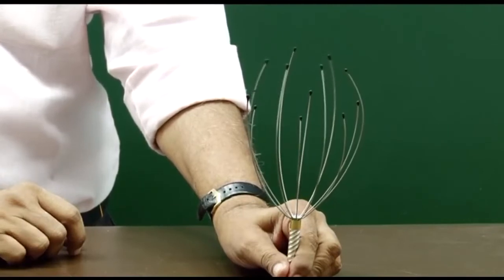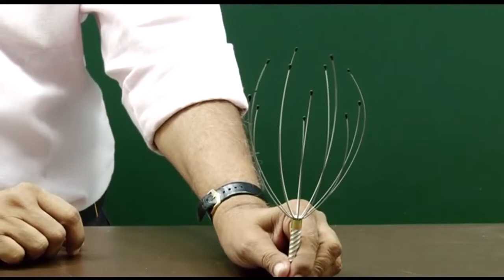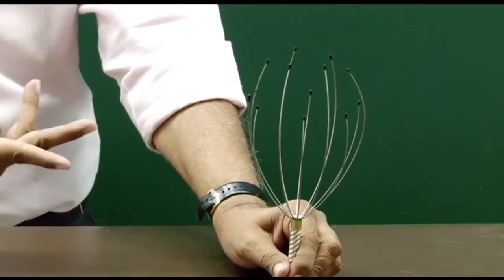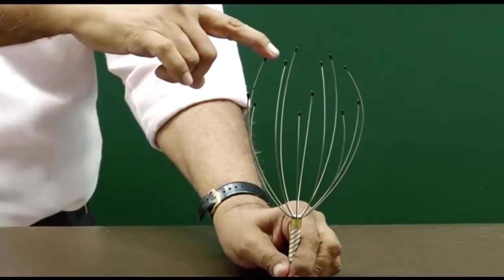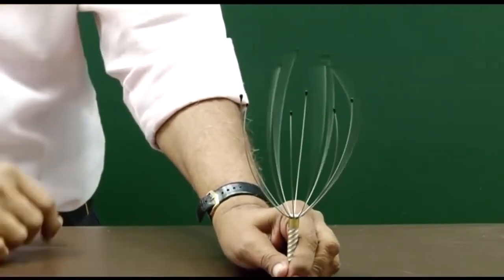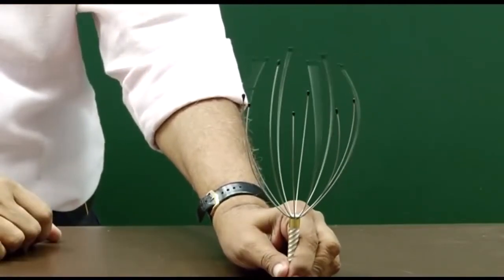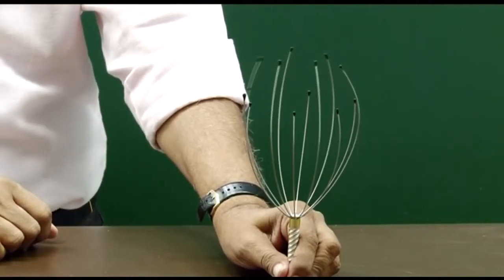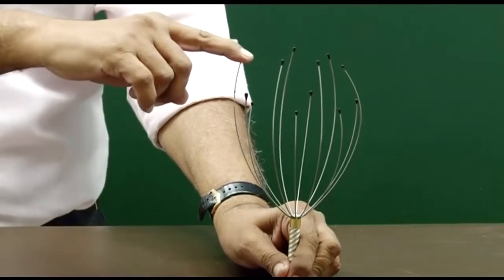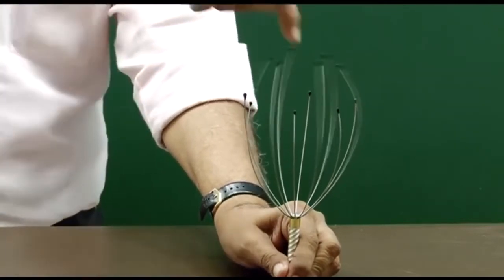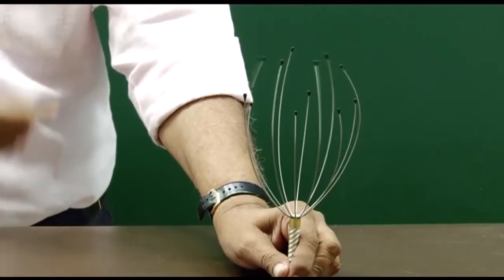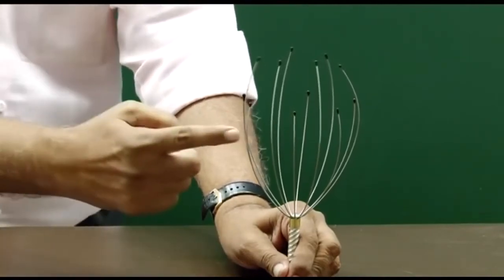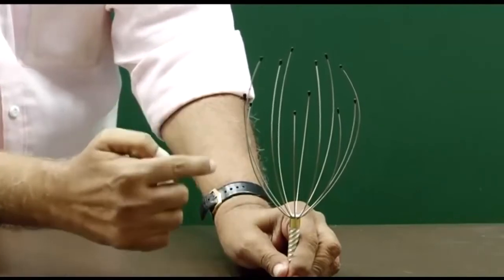Which ones are oscillating and which ones are not responding, or responding with such a small amplitude that you cannot see? So, if I oscillate the longer one, only the other 5 longer ones oscillate with sizable good amplitude, and the shorter ones are just stationary.